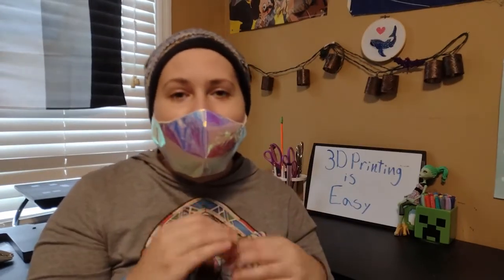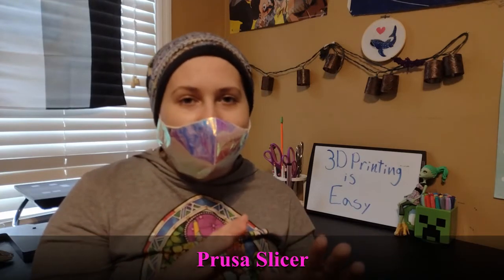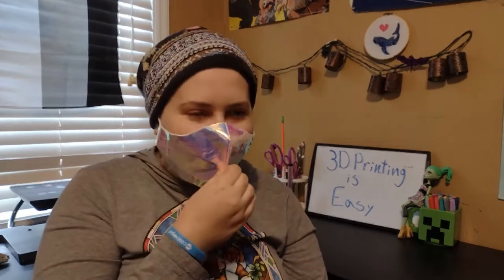In order to create this, you're going to need something called a slicer. I like to use one called PrusaSlicer. It's open source and super easy to use, and you just download it and set it up really quickly. It's pretty intuitive. It walks you through everything you need to do when you first set it up. Here is where you choose what kind of printer you're using.